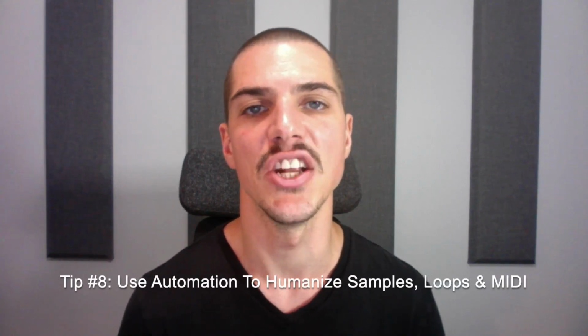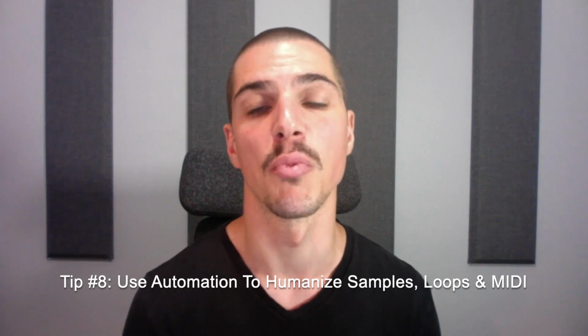The eighth automation tip is to utilize automation to make MIDI tracks and samples and loops sound more humanized. We can do so by automating volume across time, especially if we get into the finer details. We can also automate the parameters of a transient shaper or other dynamics processors that can really hone in on the dynamics and make things sound more human. We can use saturation or distortion to really muddy up more sterile sounding samples, loops, and MIDI tracks, or automate the parameters of any other plugin or process that may add a little bit of a human touch to our samples, loops, and MIDI tracks.